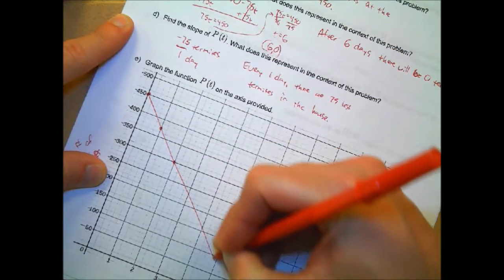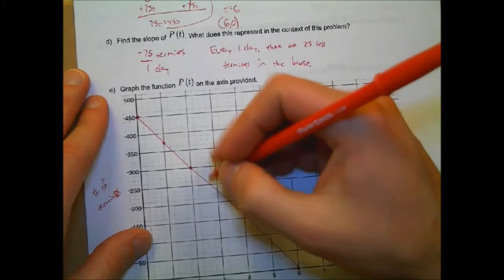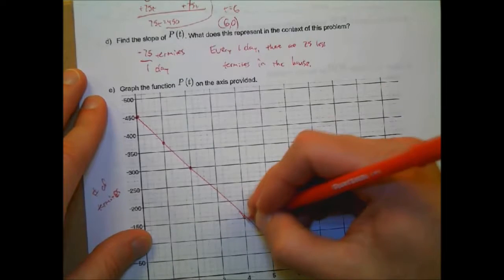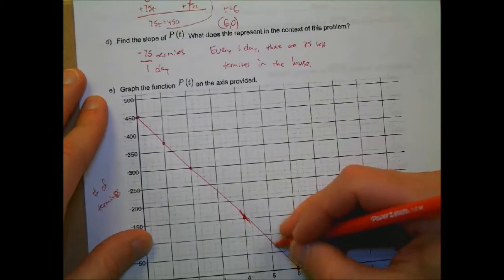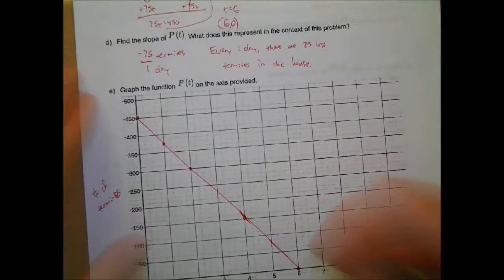Something like that. I kind of missed it a little bit. It should be right here. And then to there, and then down there. So there it is.